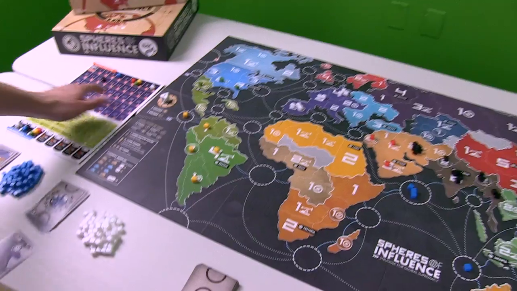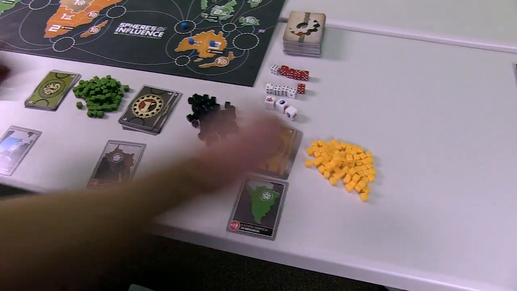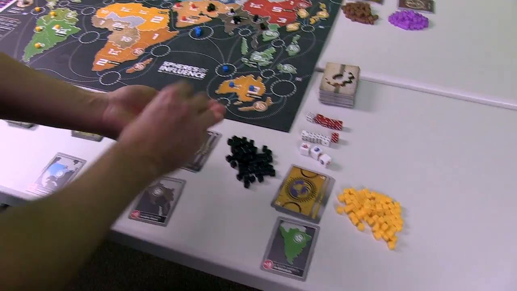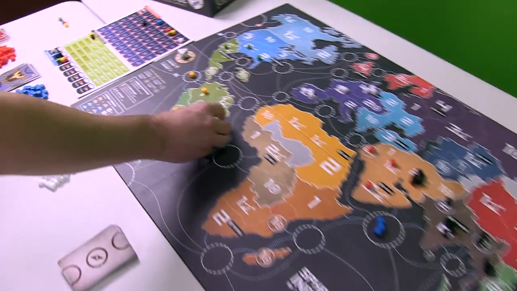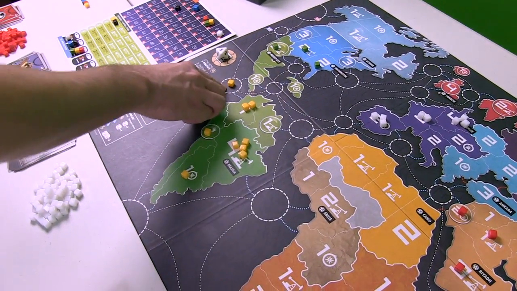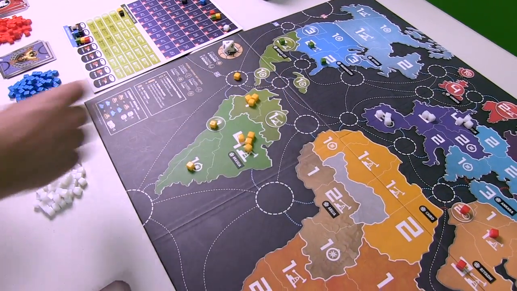He's going to get 3, 4, plus 1 for his original capital, so he's going to get 5 units: 1, 2, 3, 4, 5. And again, he's going to place his units on territories he controls. He controls this sea zone, but he can't place guys there. Okay, and this is going to continue.